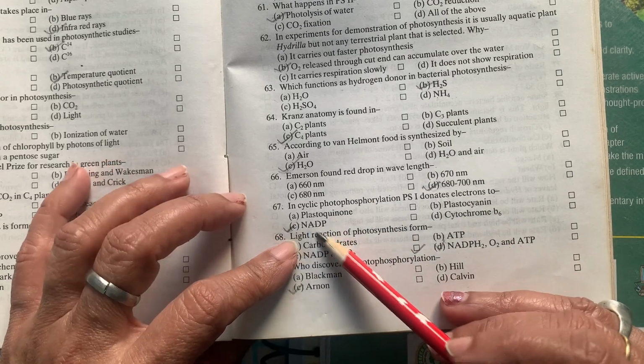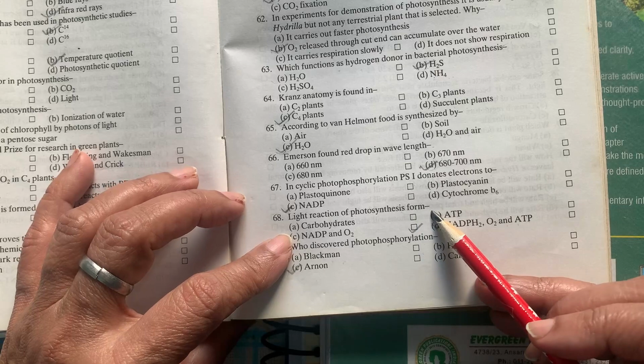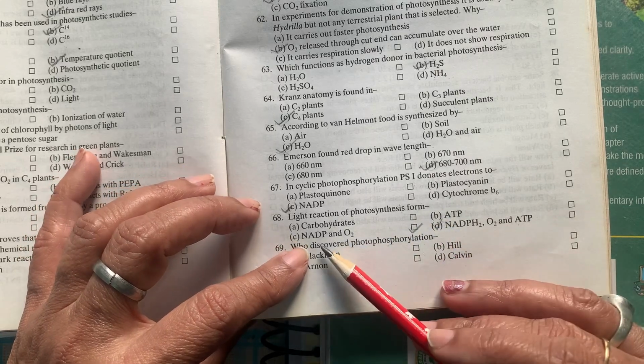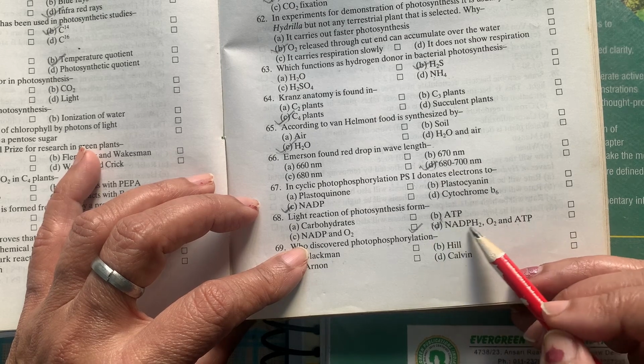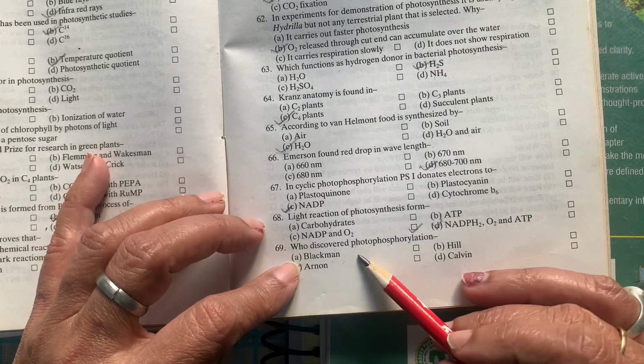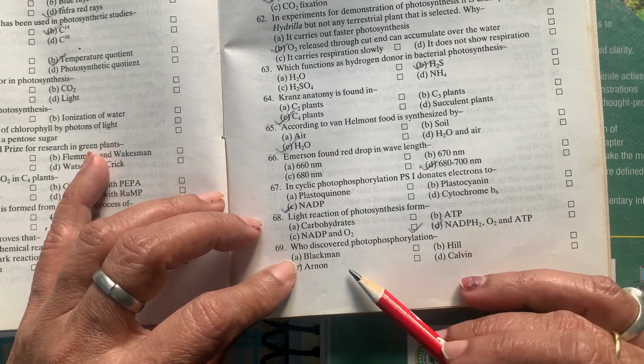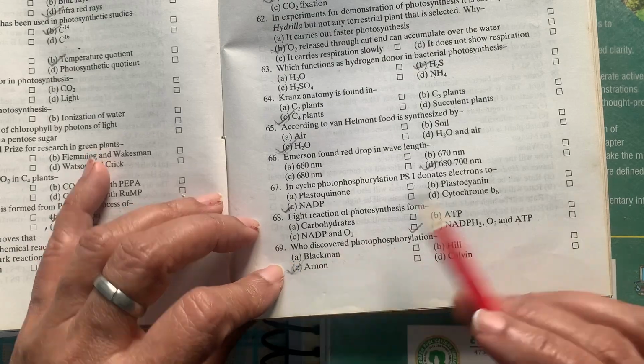It is to NADP. The light reaction of photosynthesis forms carbohydrates, ATP, NADPH, and O2, or NADPH, H2O, O2, and ATP? It is NADPH, H2O, O2, and ATP. Who discovered photophosphorylation? Blackman, Arnon, Hill, or Calvin? Correct option is Arnon.